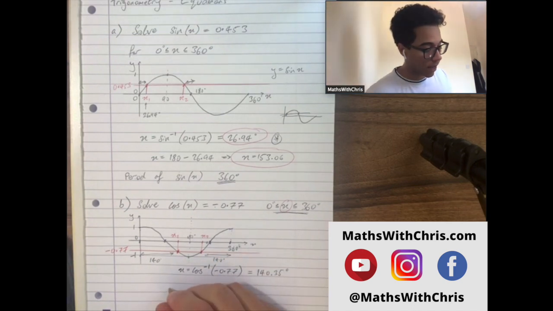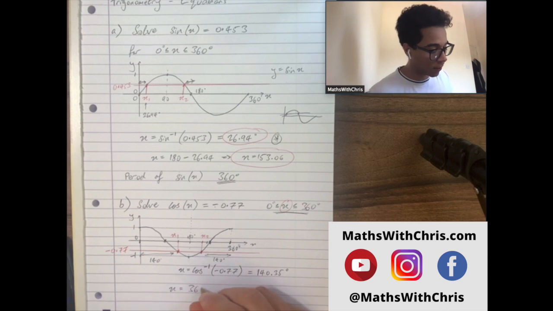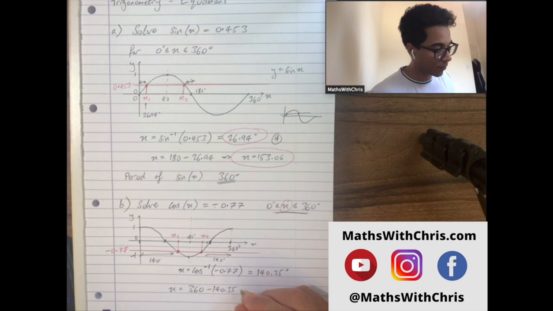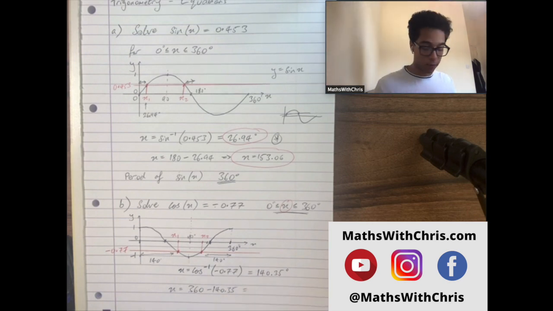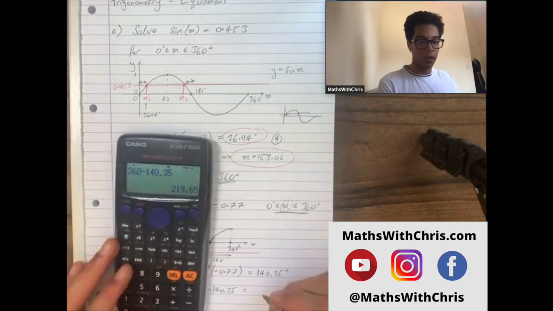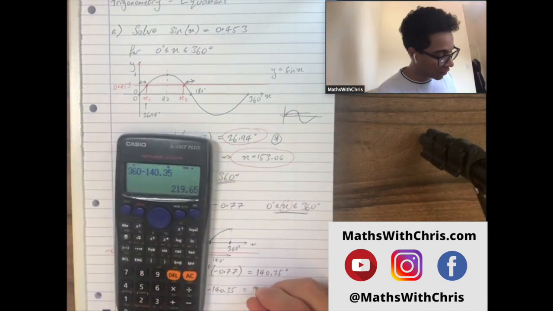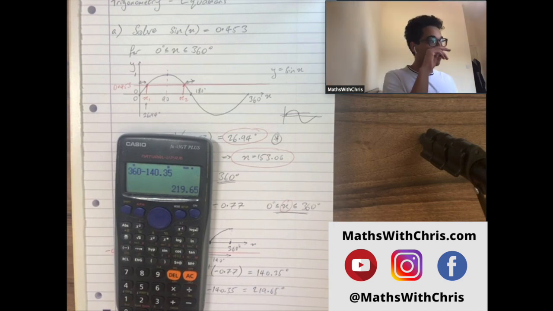So we also get x equals 360 take away 140.35. Do that on the calculator, and we get x is 219.65 degrees. And those are our two solutions.